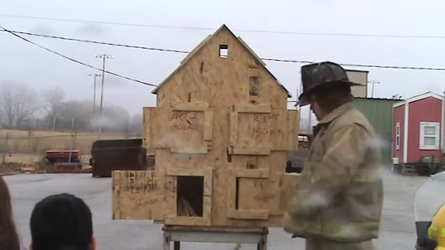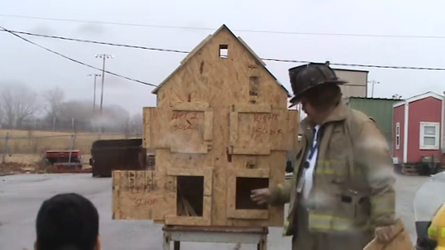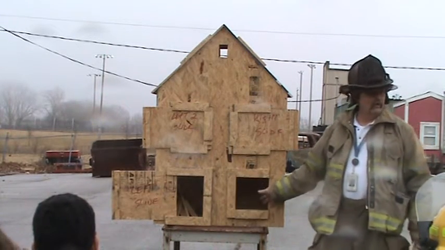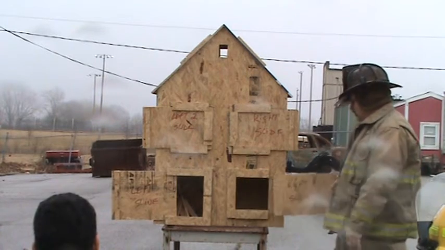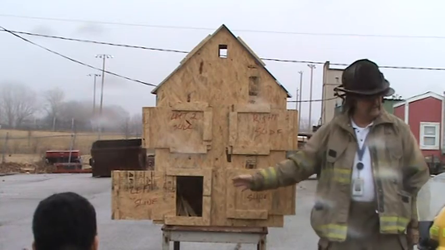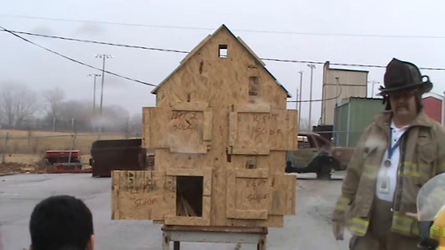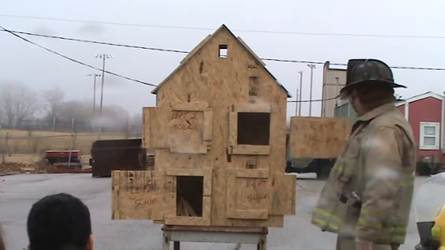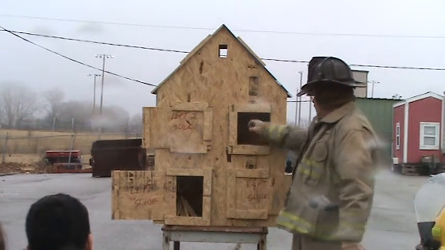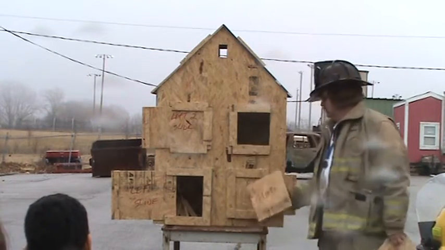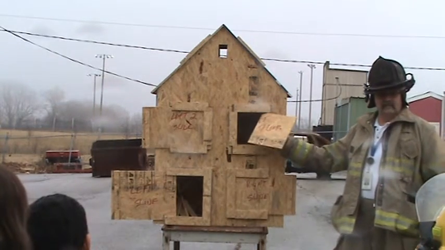In between this room and this room, there's an opening where fire can extend into the first floor, all the way across. And hopefully we'll be able to show how fire progression, just even across the first floor, can be affected by oxygen. And on the second floor, we've got an opening that extends from this room up into the second floor.